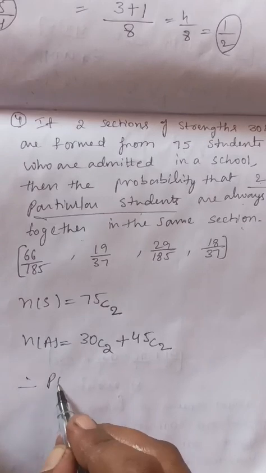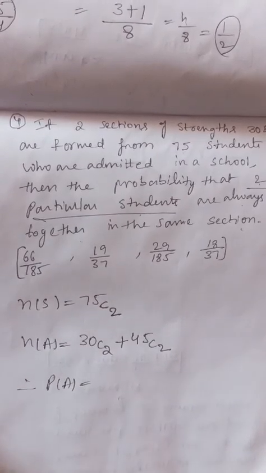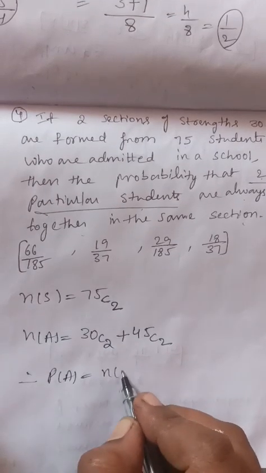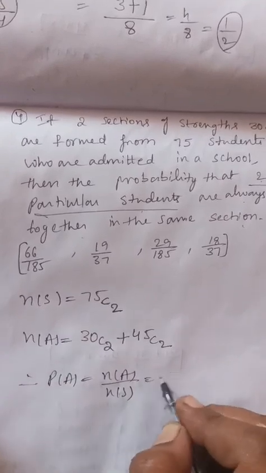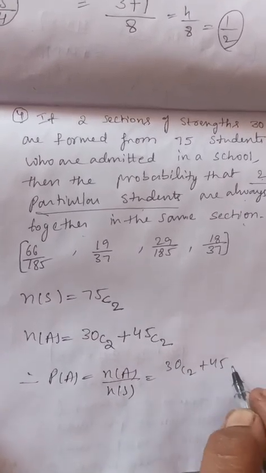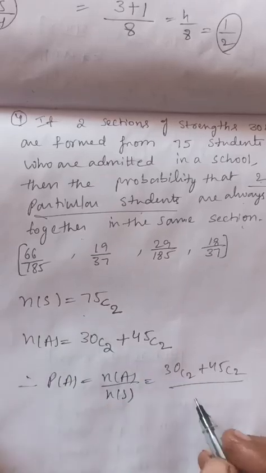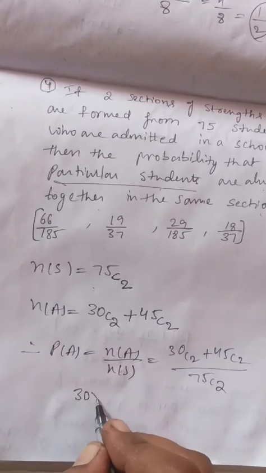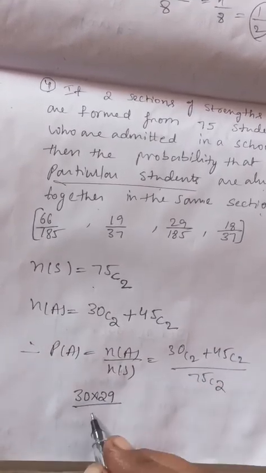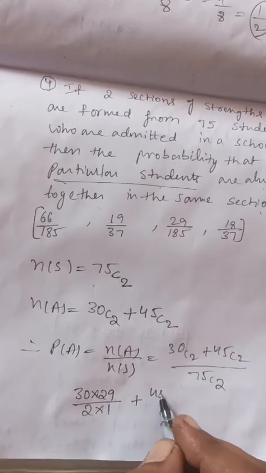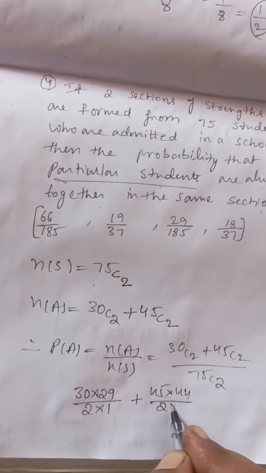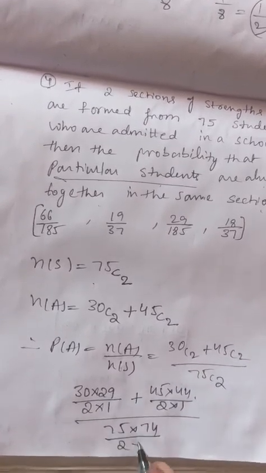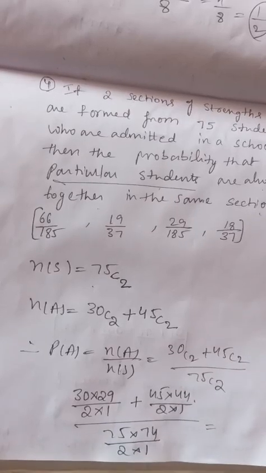Therefore the probability of two particular students being always together in the same section is n of A by n of S, that is 30C2 plus 45C2, and the denominator n of S is 75C2. 30C2 is 30 into 29 over 2 into 1, plus 45 into 44 over 2 into 1, and 75 into 74 over 2 into 1. So 2 into 1 can be cancelled throughout.